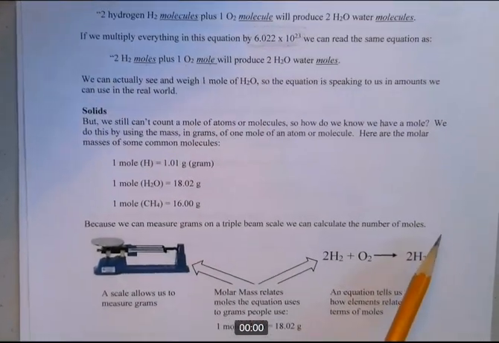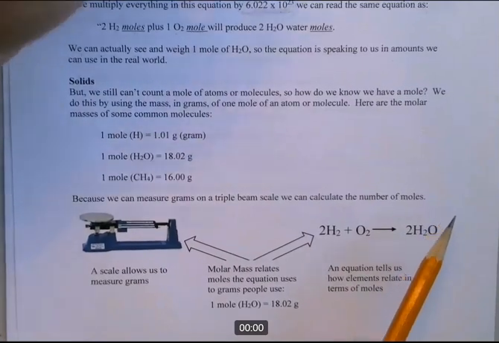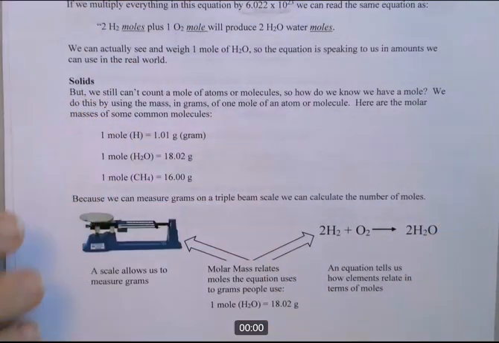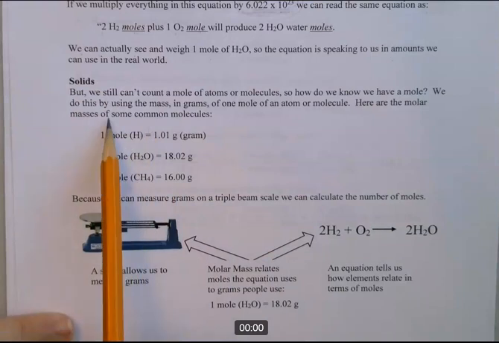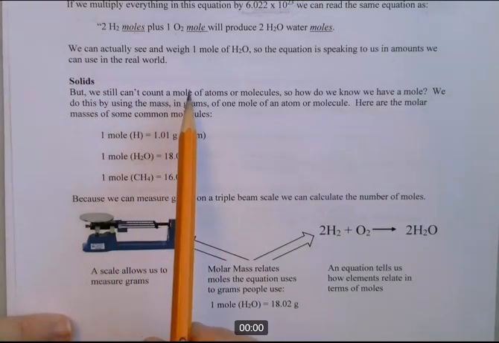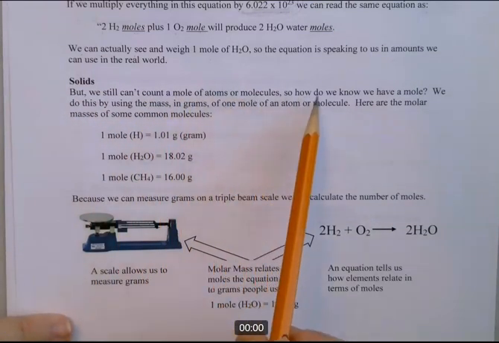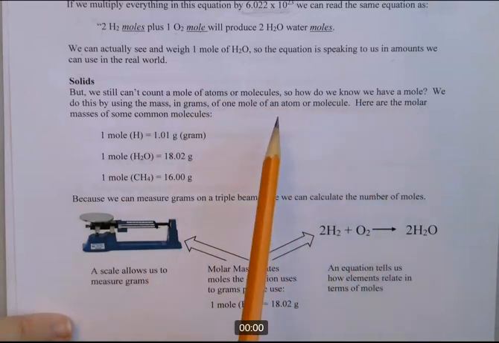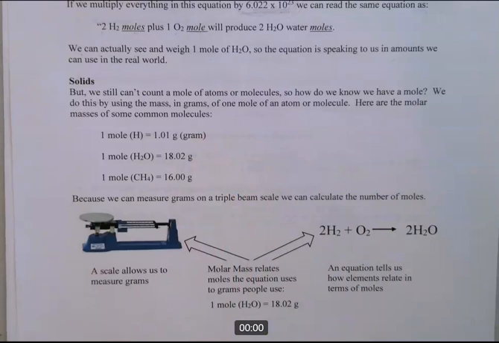Down here it says solids. This is actually not true. It could be solids, liquids, or gases. But we still can't count a mole of atoms or molecules. So how do we know we have a mole? We do this by using the mass in grams of 1 mole of an atom or molecule.